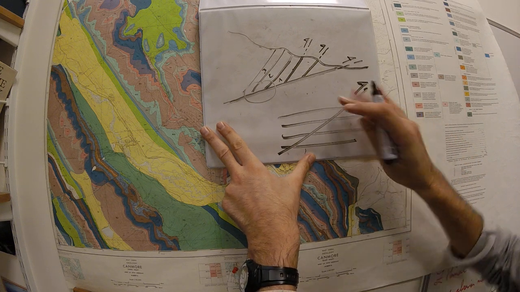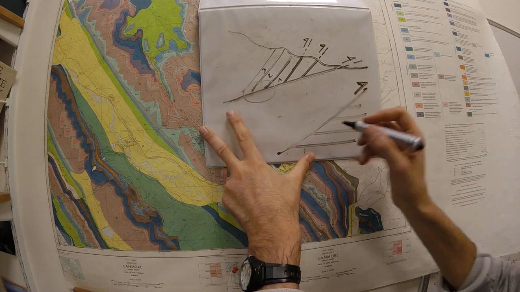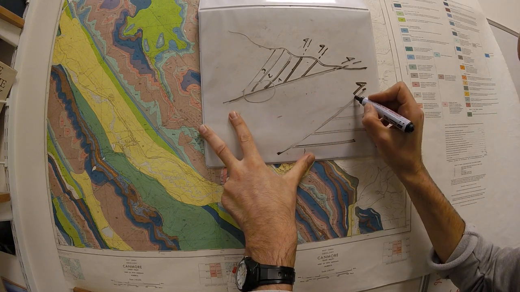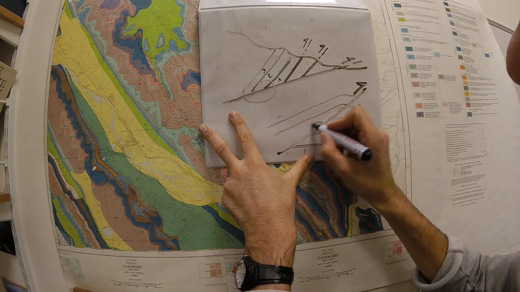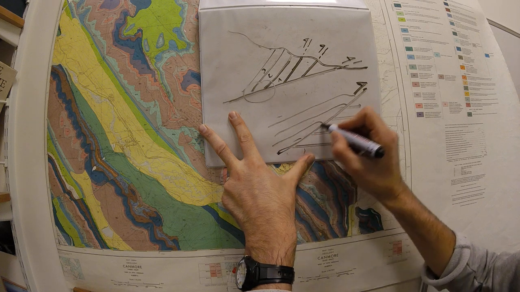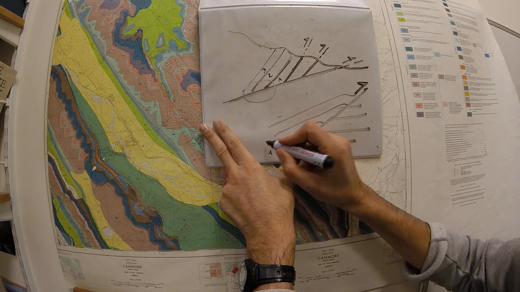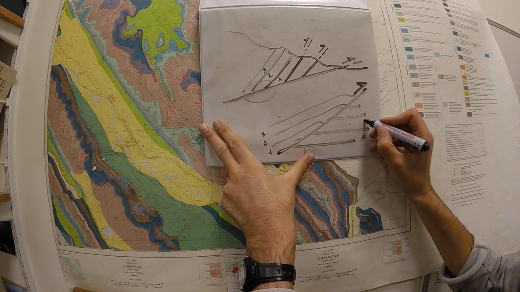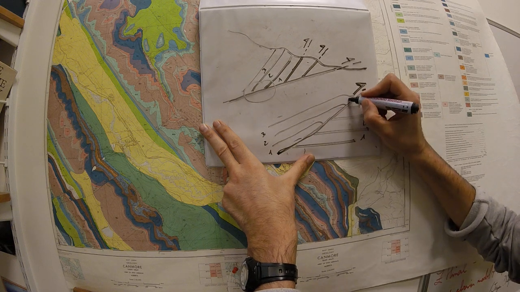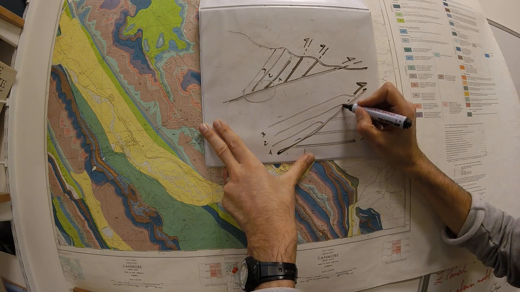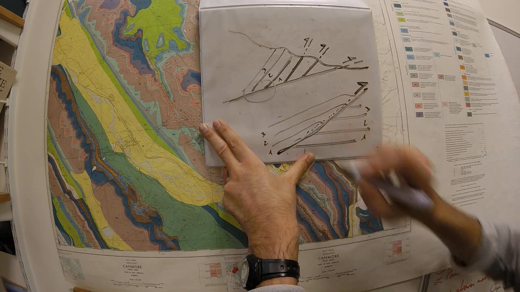If you are above the thrust, so let's say we offset these beds here and move them up. Okay, so let's say this is rock 1, 2, 3, 1, 2, 3. You can see that as you move down along the thrust, you're going to get into rocks that are older and older and older. Okay?